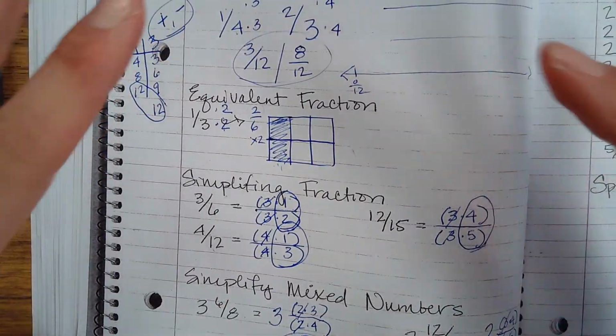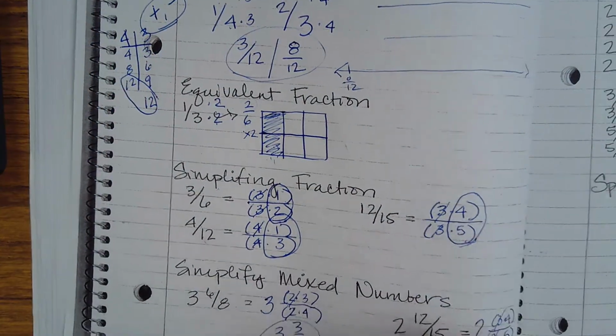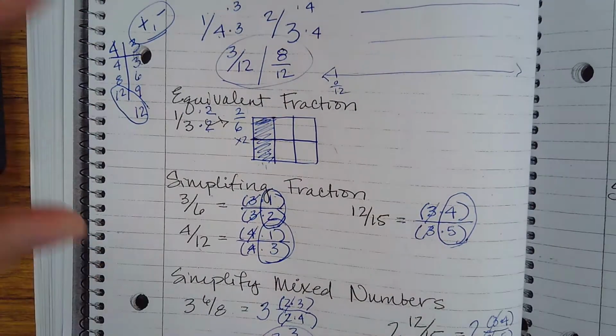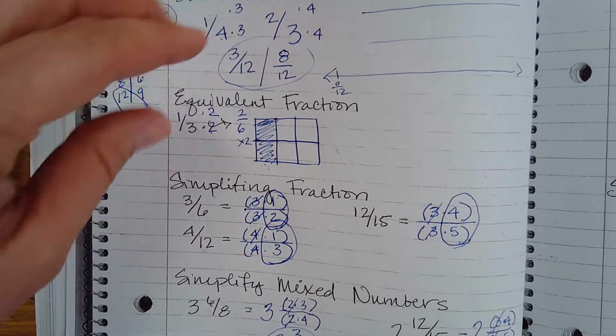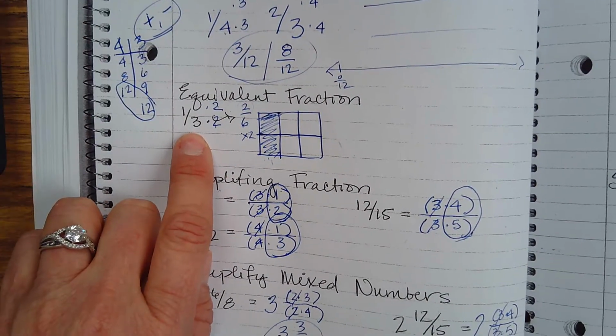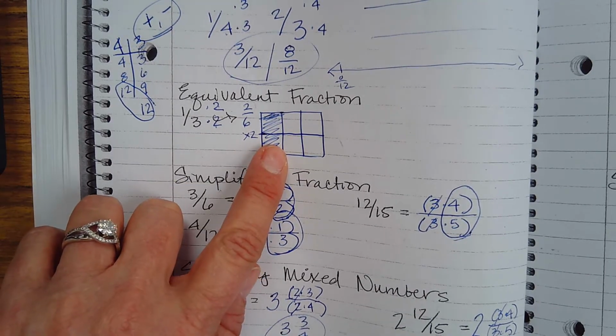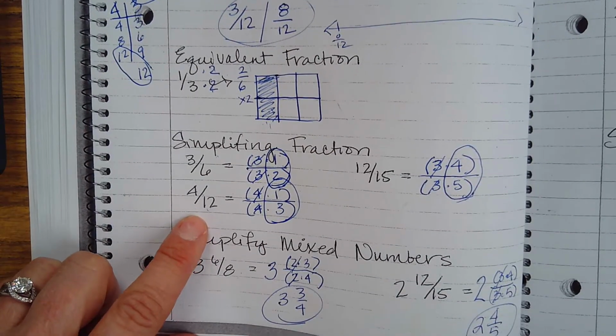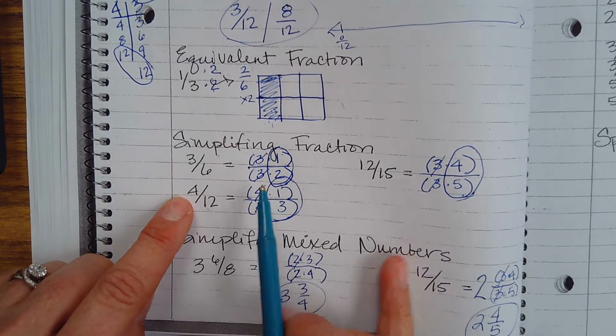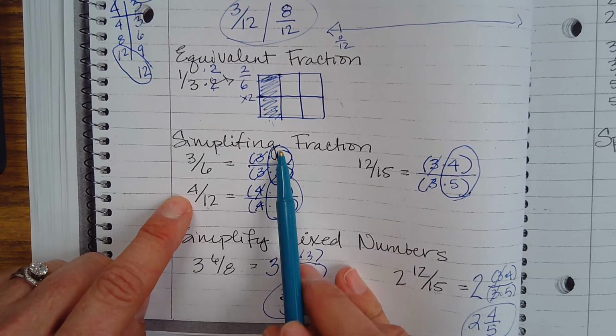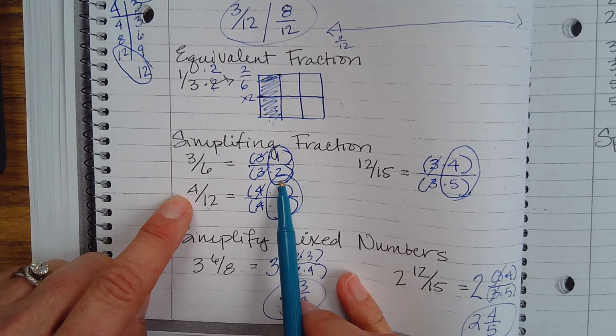All right. So that is right here. This is essential to all addition and subtraction of fractions. You have to have a common denominator. And when you create a common denominator, you're really creating an equivalent fraction. You need to know how to simplify, and you simplify by simply reducing to its prime factors.